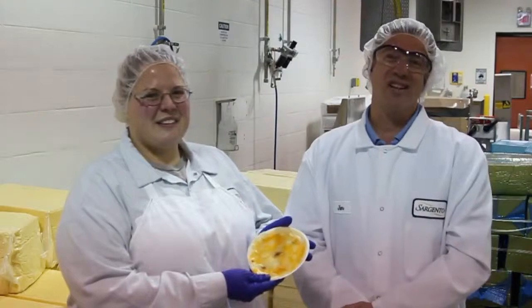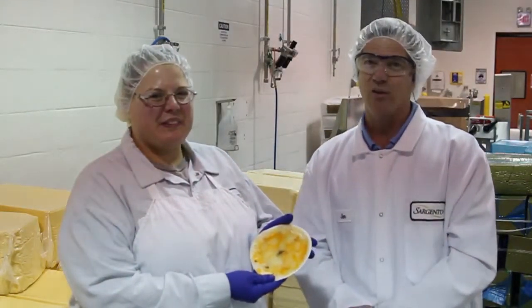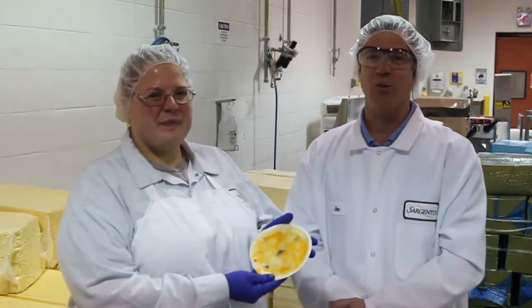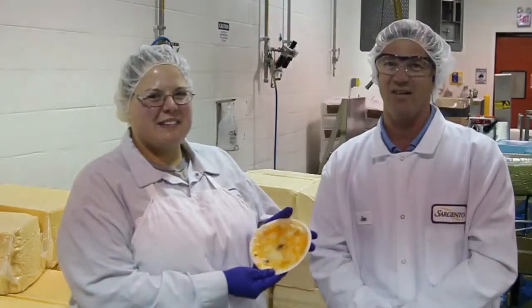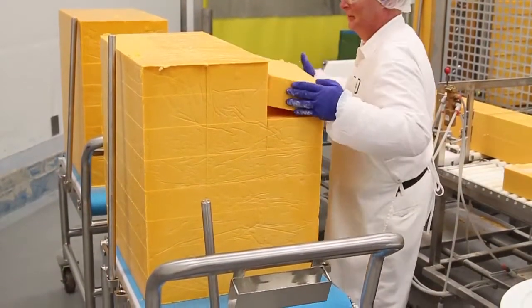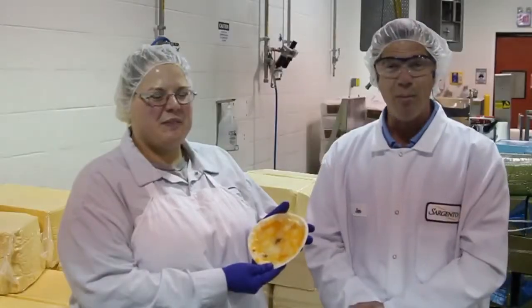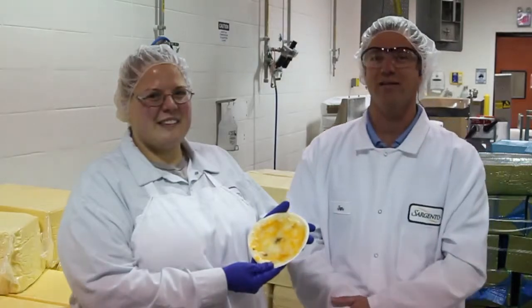So this blend is going to consist of 4 cheeses, 20% of cheese A, 20% of cheese B, 20% of cheese C, and 40% of cheese D. These cheeses come in 40-pound block sizes. So here's the question. How many of each of these blocks of cheese are needed to make this blend?